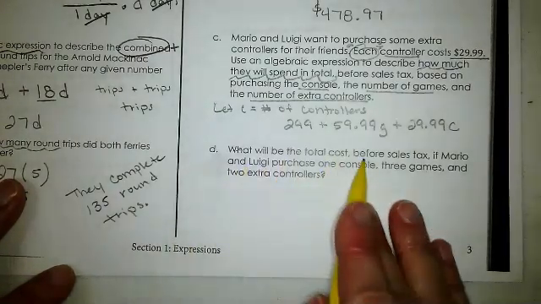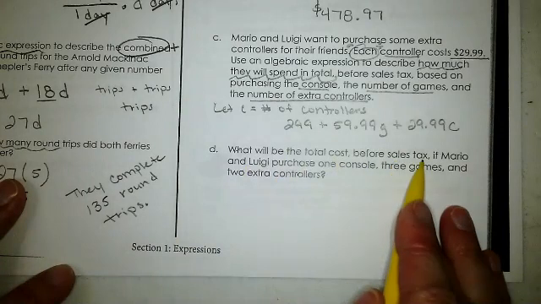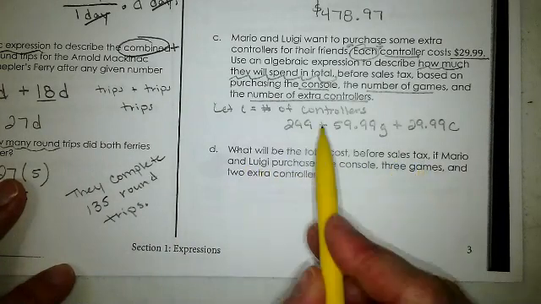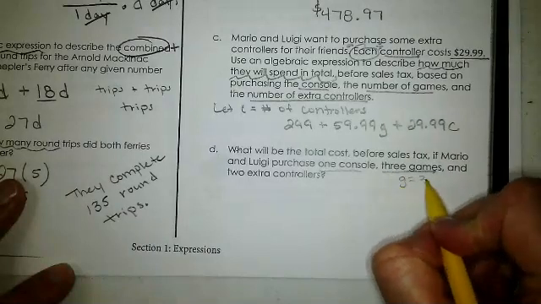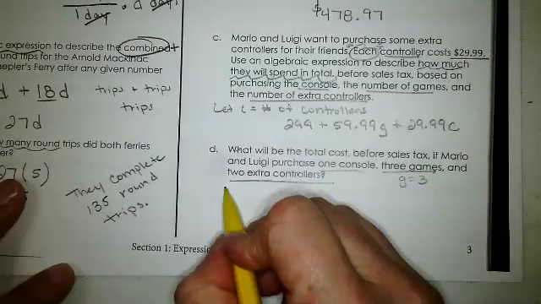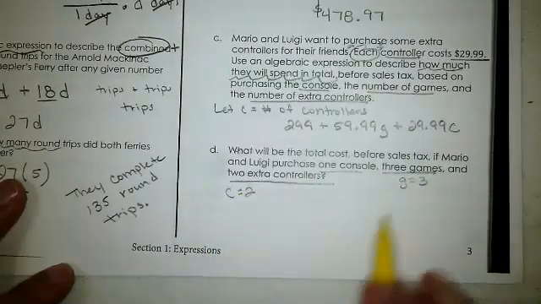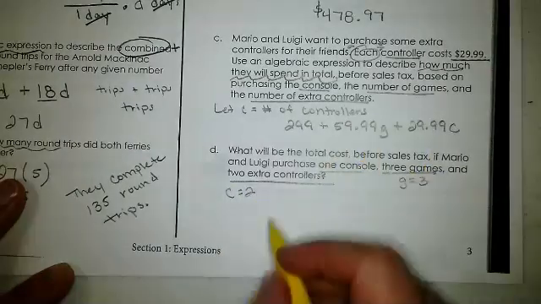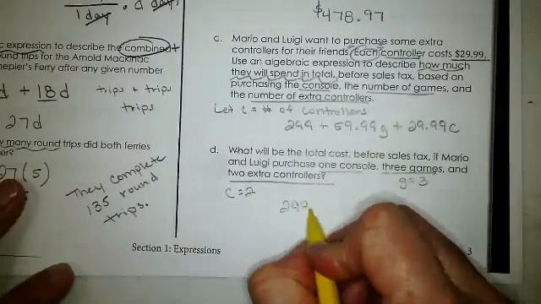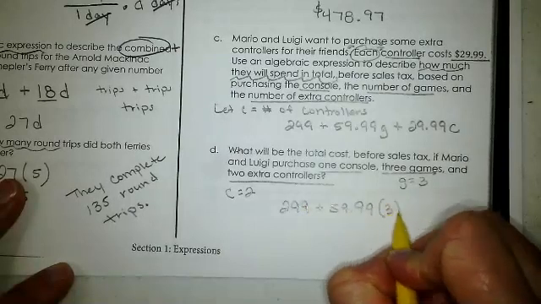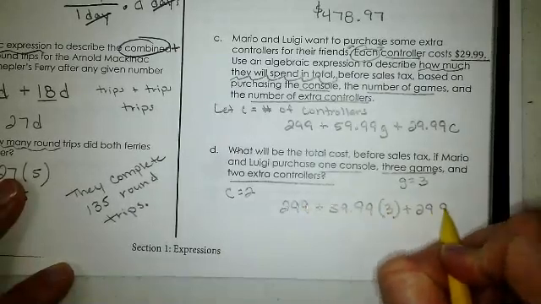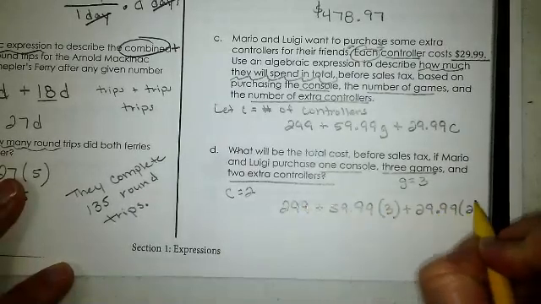What will the total cost before sales tax be if Mario and Luigi purchase one console, 3 games, so G is 3, and 2 extra controllers, so C is 2. So we'll plug 3 in, and we'll plug 2 in. So $299 plus $59.99 times 3 plus $29.99 times 2.